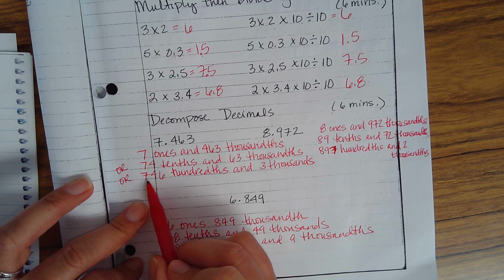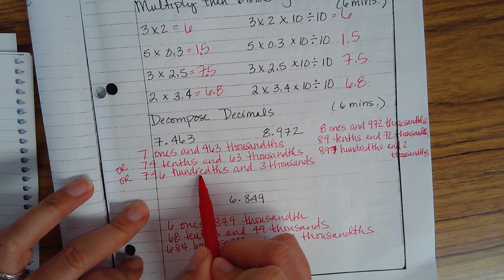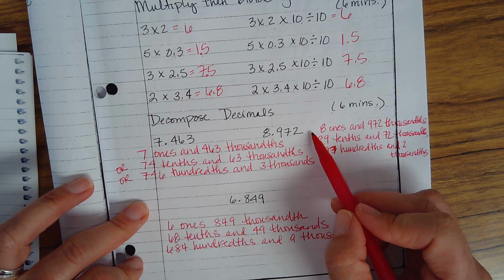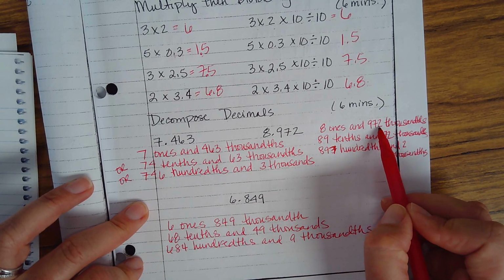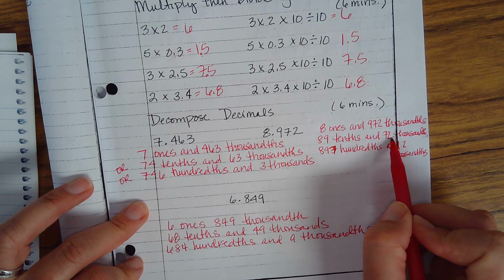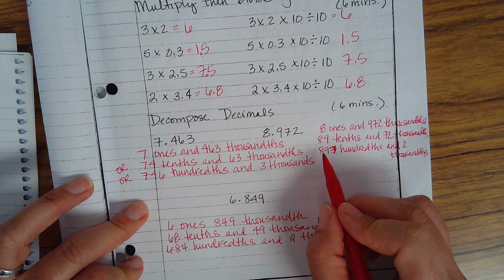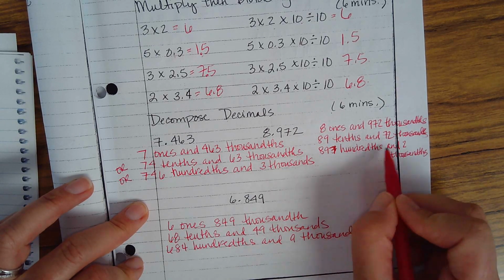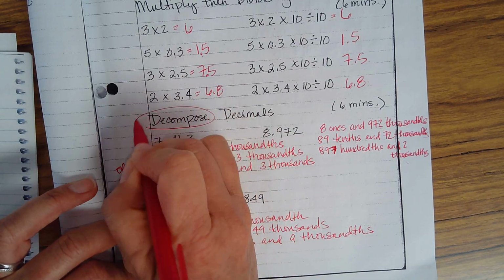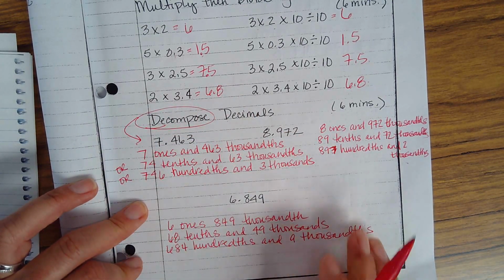Or you could do 746 hundredths and 3 thousandths. That works. Up here, 8 ones and 972 thousandths, or 89 tenths and 72 thousandths, or 897 hundredths and 2 thousandths.